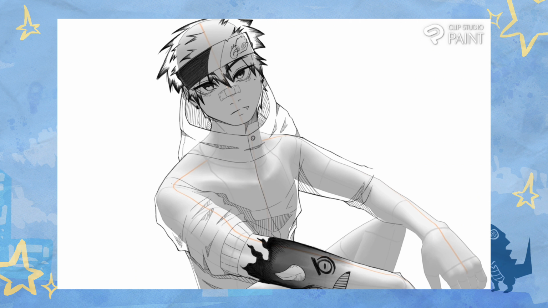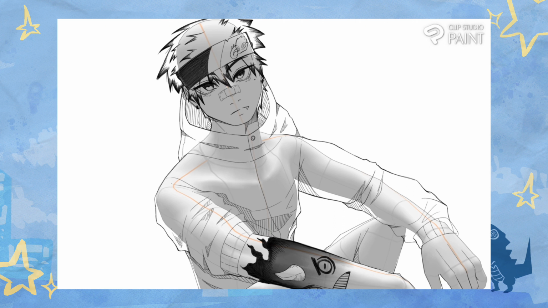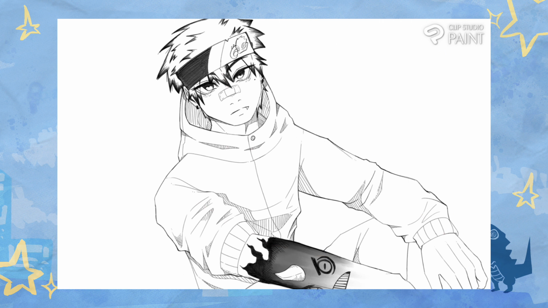But remember, it's not a way to replace your ability to draw anatomy. It's just a way to guide you and help you out with anatomy. You can learn it, yeah, but if you want a cheat code kind of, just go for this. It's so much more helpful.